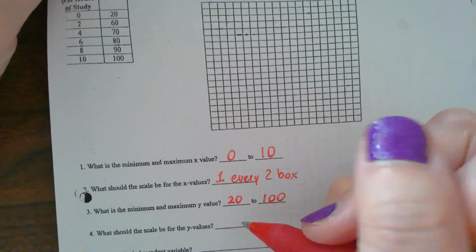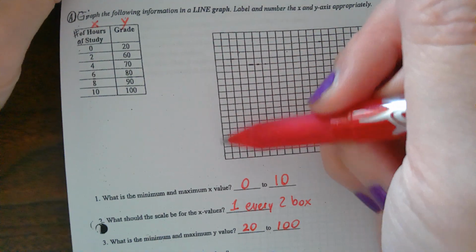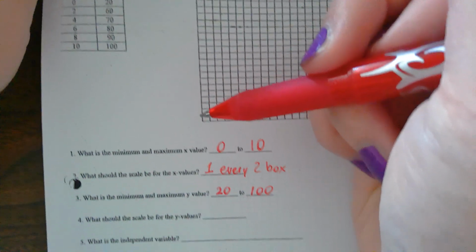Good. Okay. And so Ethan, what do you think? Can I fit, are there 100 boxes here? No. So what do you think a good scale would be?